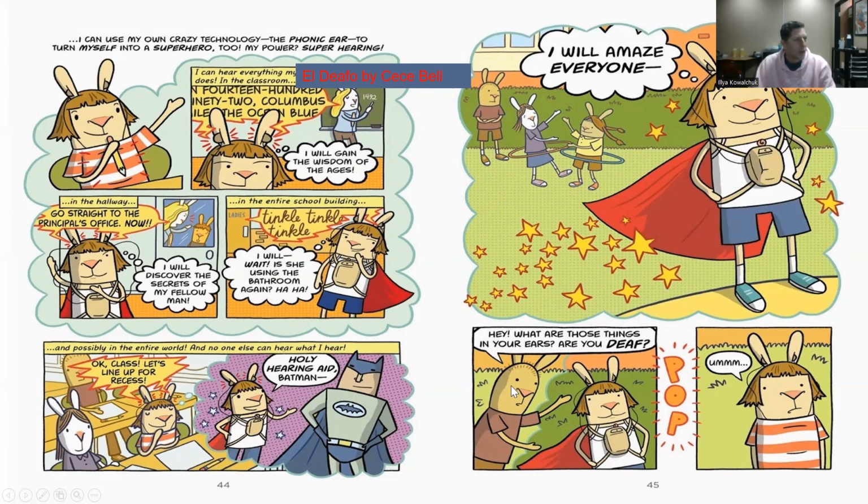And then again, "Hey, what are those things doing in your ears? Are you deaf?" Again, pointing at visual art, pointing towards that. The focus here, drawing from this character, and then drawing your eye towards Cece as well, and then getting her to pop out of her stupor. And then if you notice too, the color of her face in this panel, as well as her shirt, they're not the same.